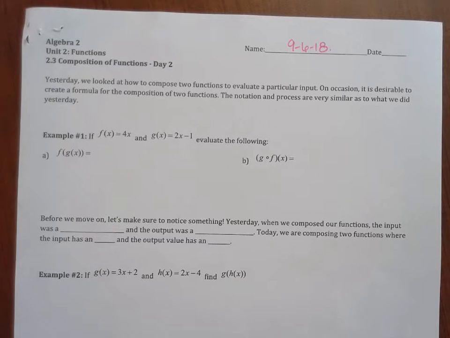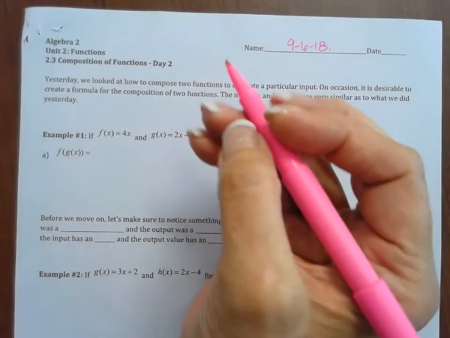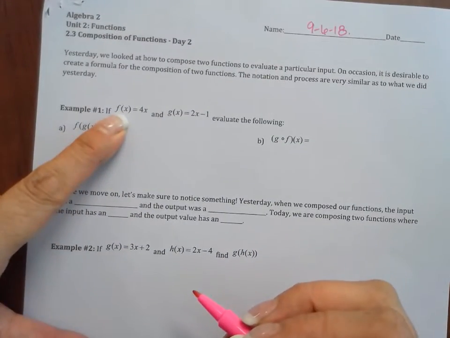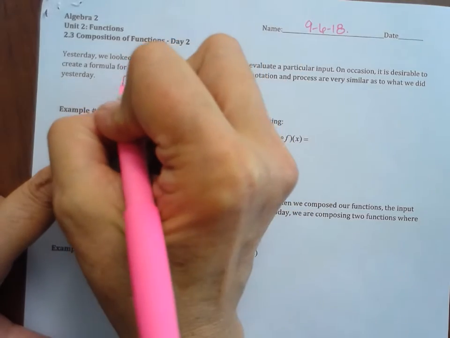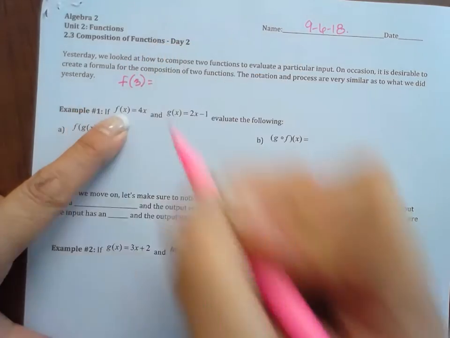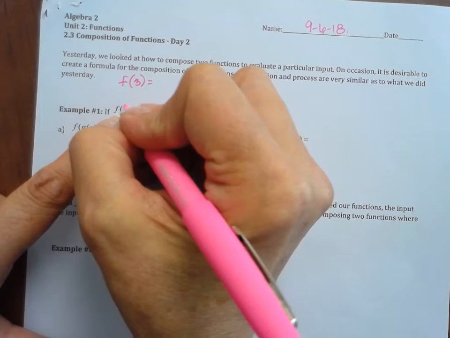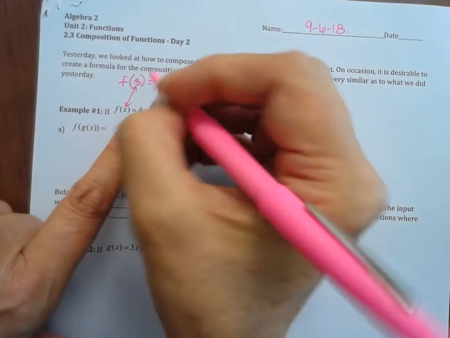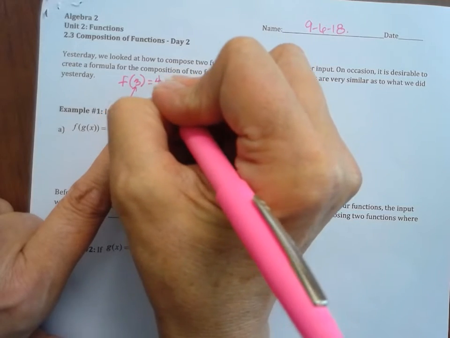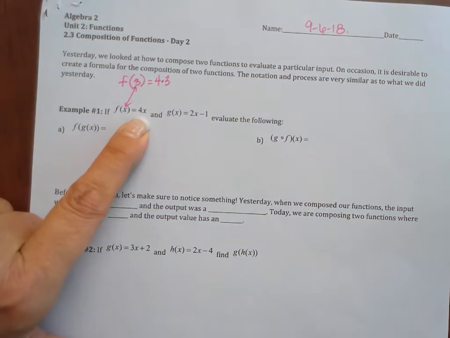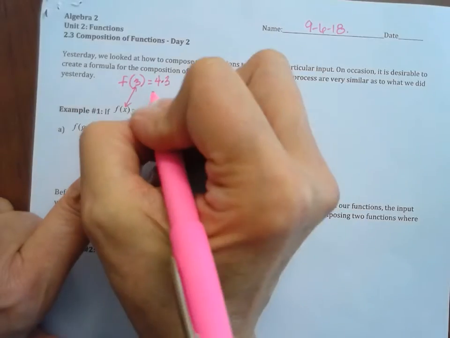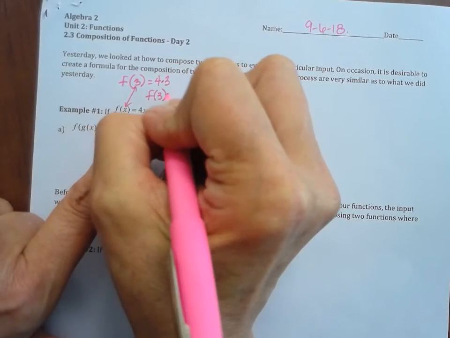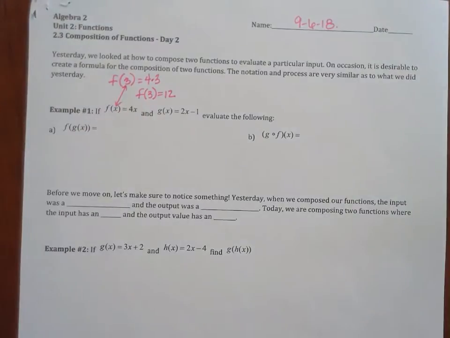Yesterday we were doing things like if we have f of x equals 4x and I wanted to find the f of 3, right? Since my x becomes a 3 in this side, I replace the x with 3, right? And so the f of 3 equals 12, right? We just went over the homework. You guys feel good about that, right?